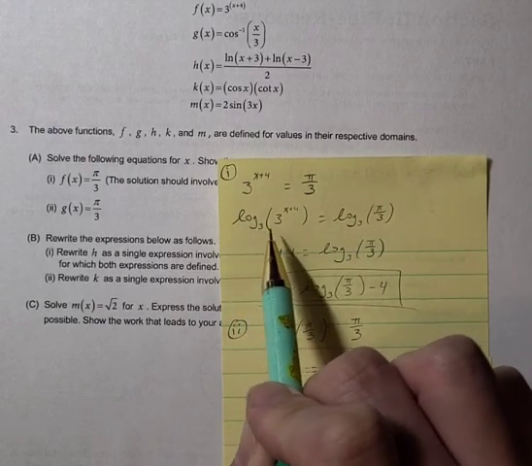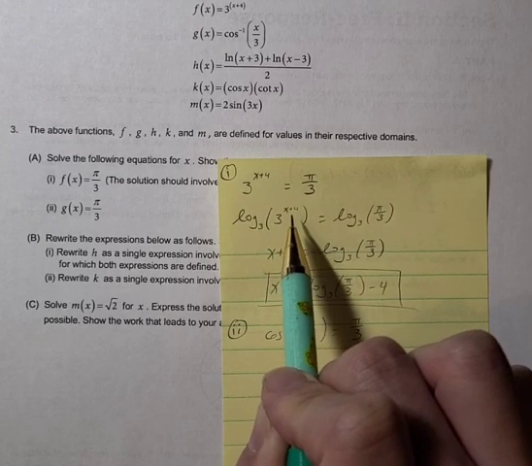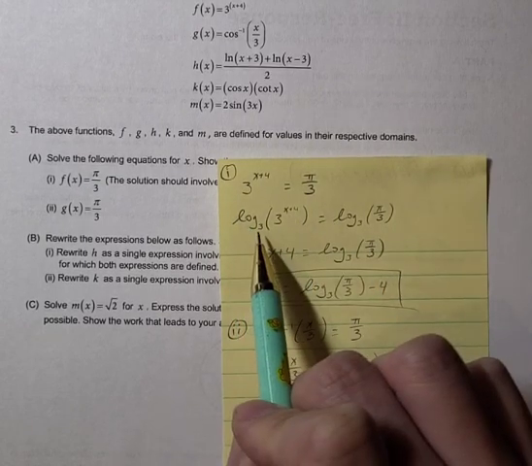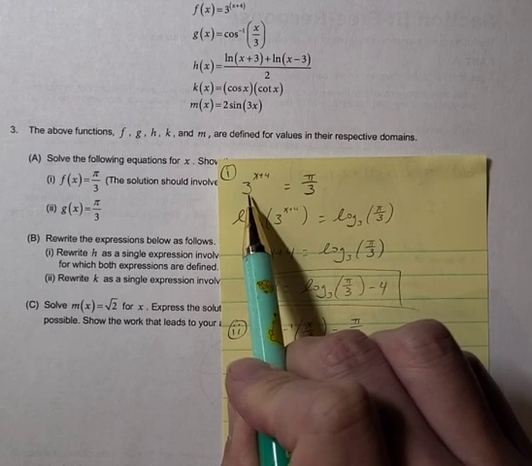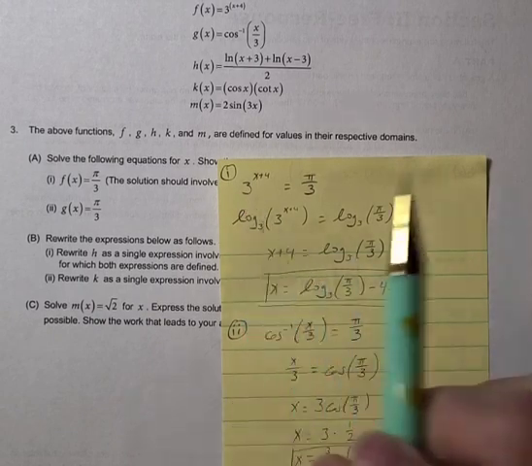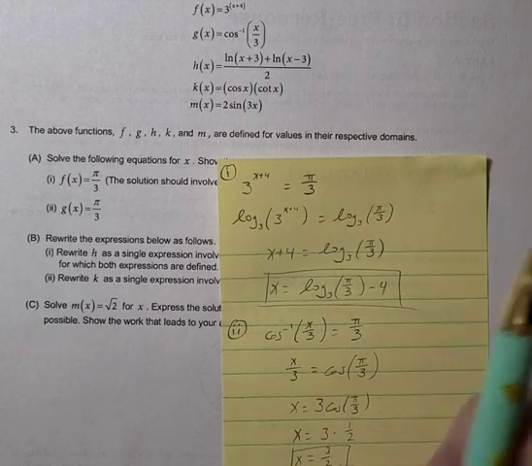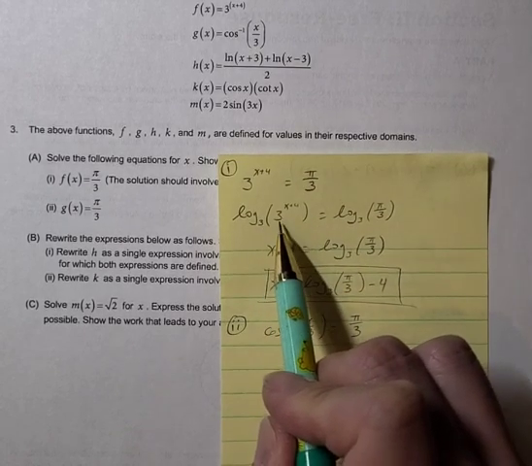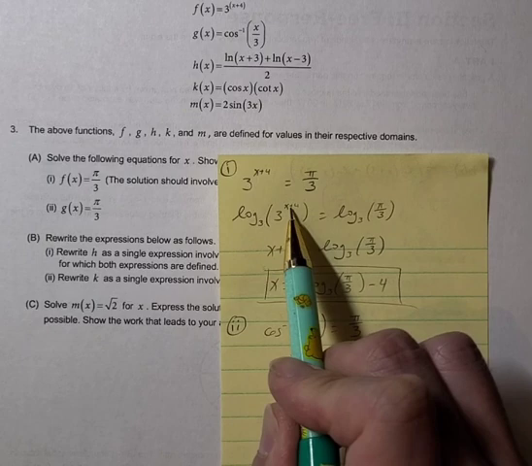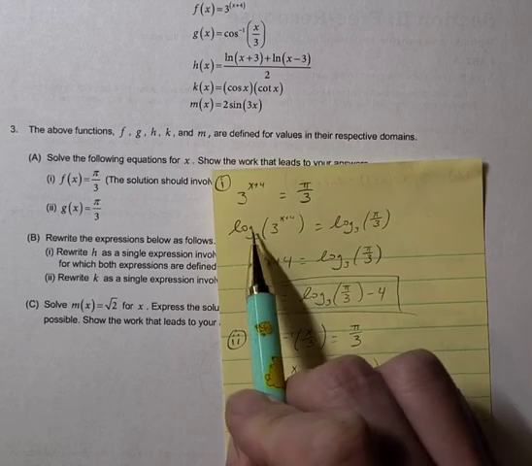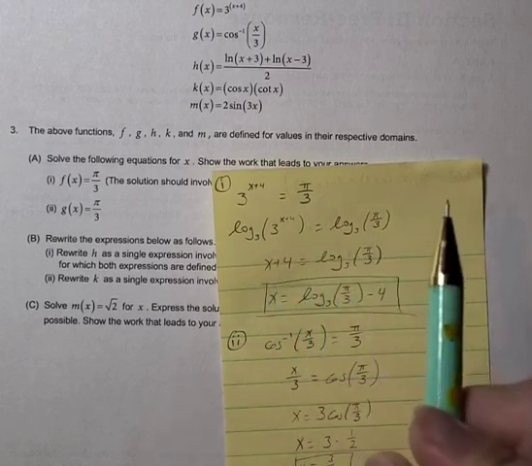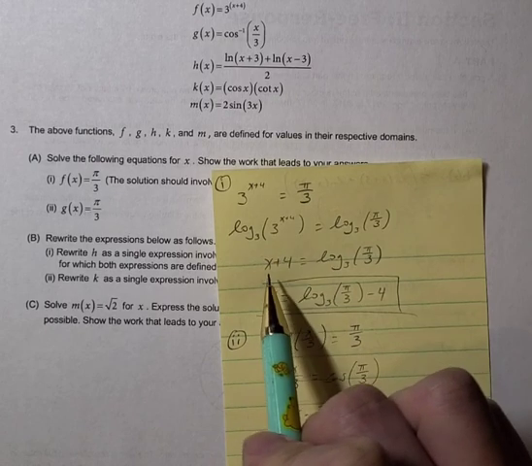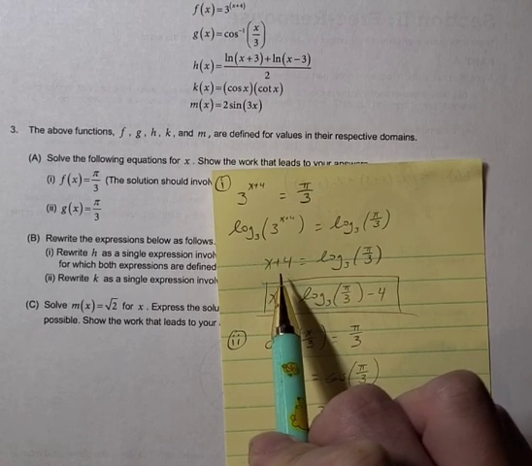And when we do log base 3 of 3 to the x plus 4, well, first of all, why did I choose log base 3? Because the base of the exponent is 3. So things will cancel because they're inverses. So log base 3 of 3 to x plus 4, this x plus 4 remains because log base 3 and 3 to the x are inverses, so we are left with x plus 4 on this side.